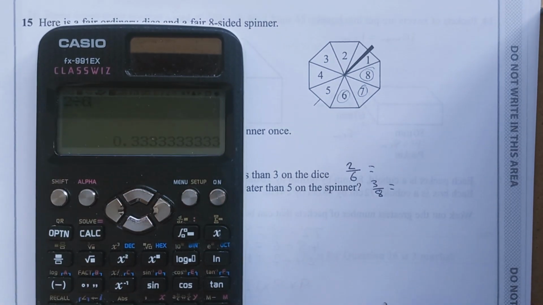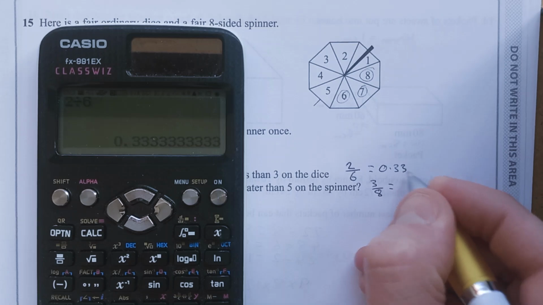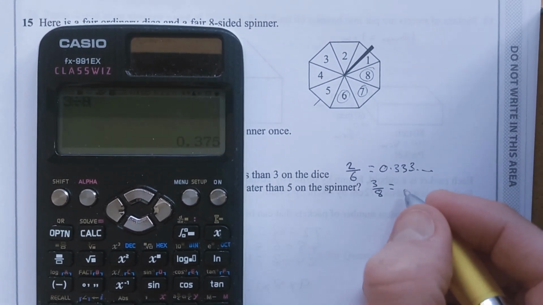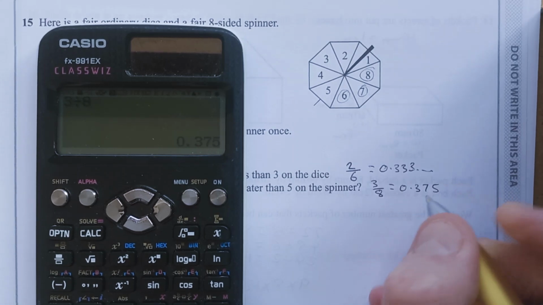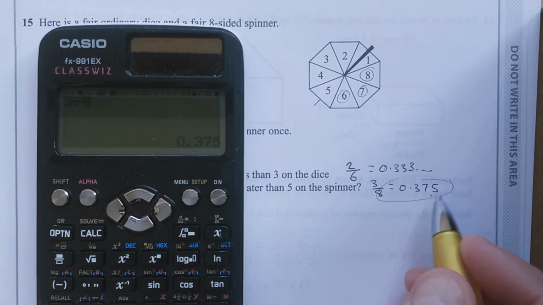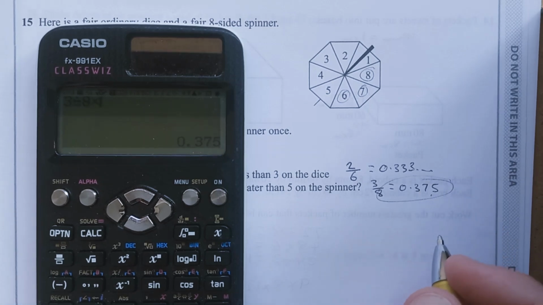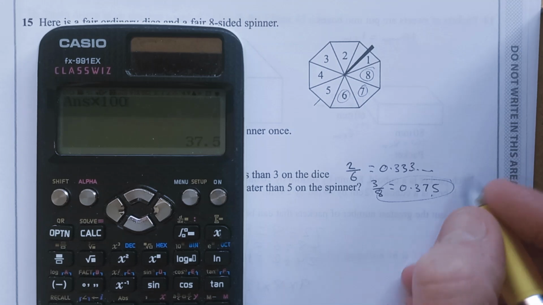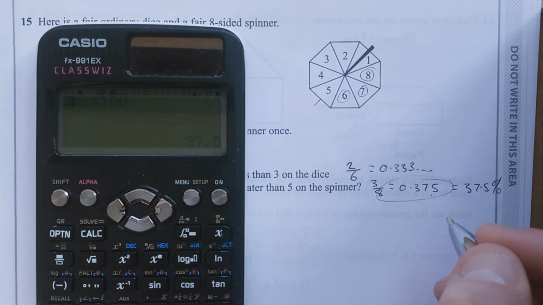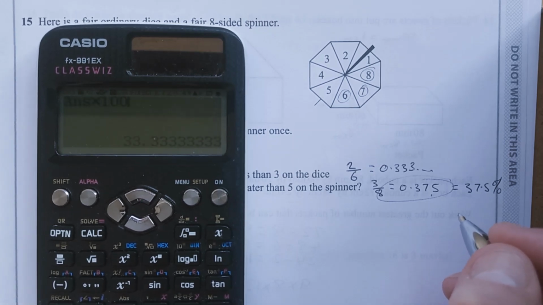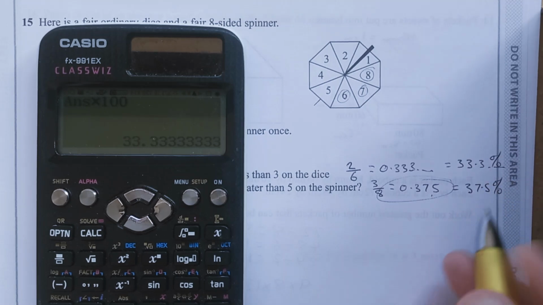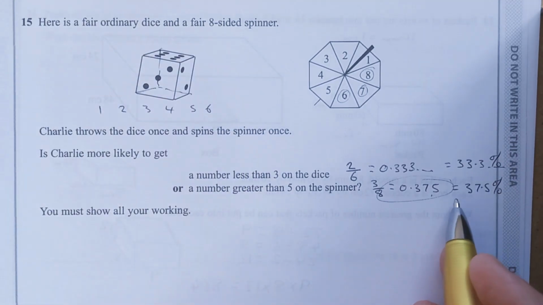2 divided by 6 is 0.333, and 3 divided by 8 is 0.375. Hopefully you can compare these and see, well, this one is bigger. What might make it easier for you, if you want to multiply by 100 and turn them into percentages, then you'll see we've got 37.5%. And if we did the same with this one, we get 33.3%. So that makes it a little bit easier to see it's the second one.